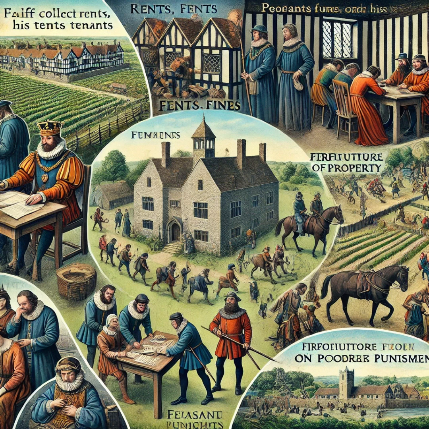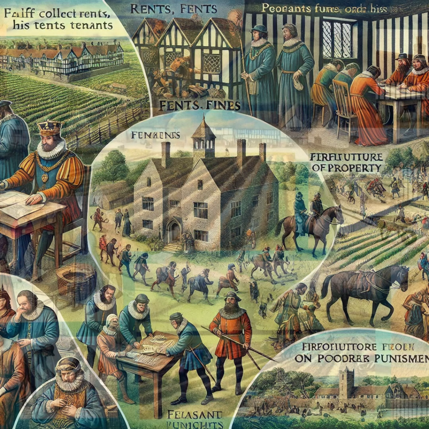The court also had the power to impose amercements, fines that were often arbitrary and could be a significant burden on the poorer peasants. The manor court was a key institution in maintaining the feudal order, ensuring that the rights and privileges of the lord were protected while also providing a mechanism for resolving disputes among the tenants.